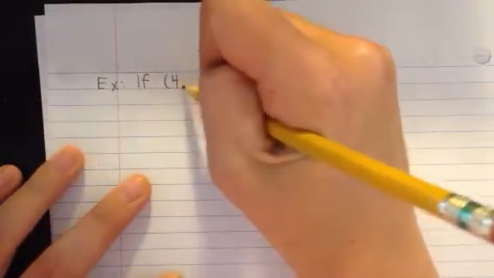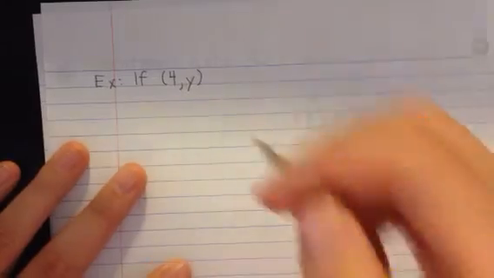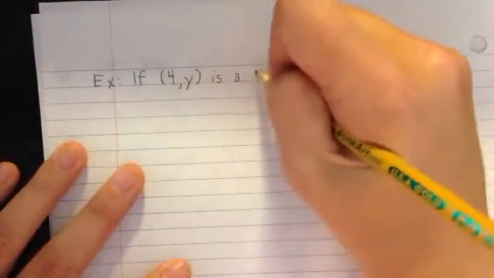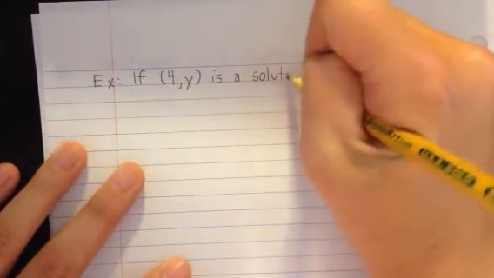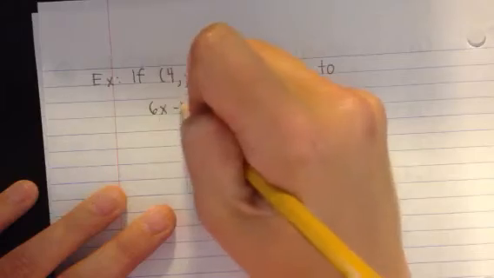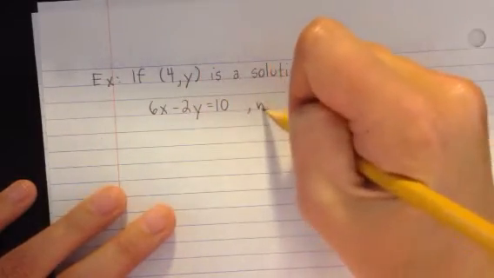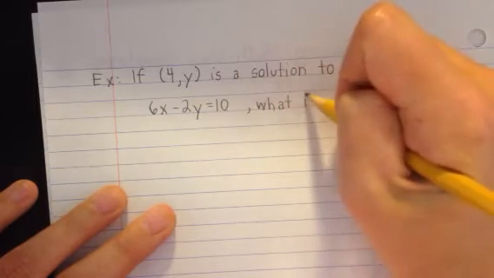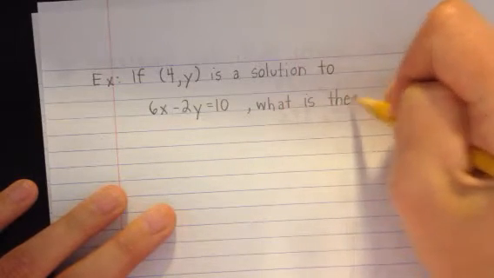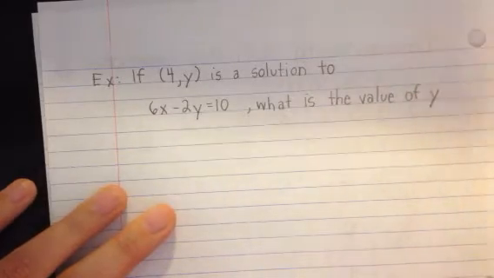If 4 comma y, so this is a coordinate, if the coordinate 4, y is a solution to 6x minus 2y equals 10, then what is the value of y?